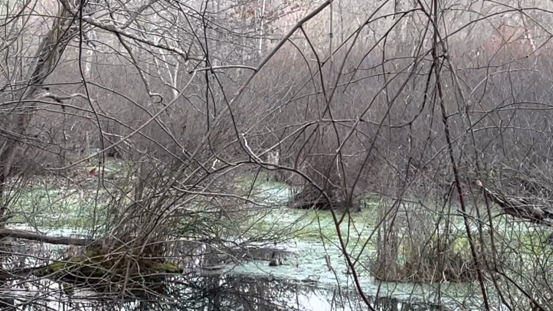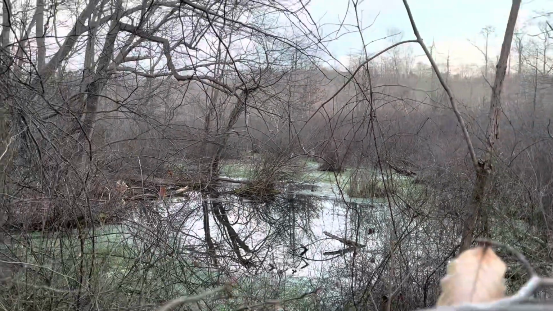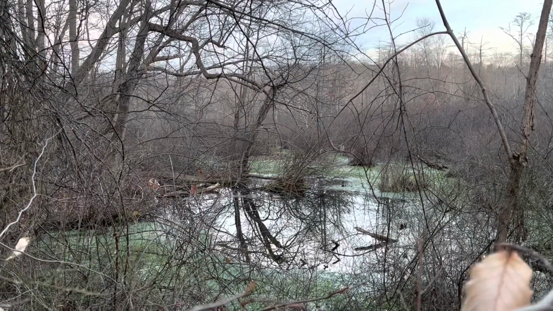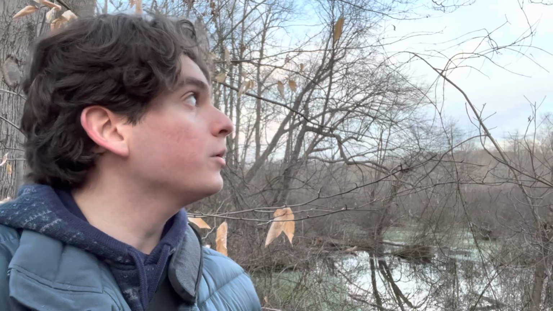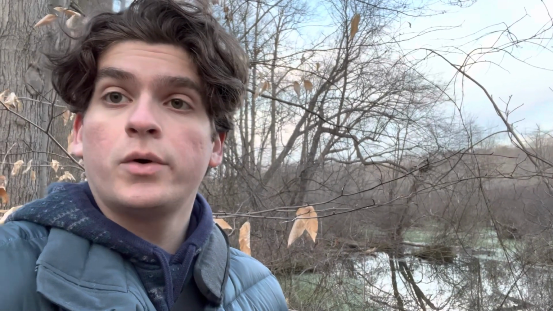Back there you can see a wood duck house, and I have seen wood ducks here. I've seen an American bittern here. I've seen the rusty blackbirds and lots of other birds here. And this is just what it looks like in the winter when everything is dormant, but in the growing season it looks really fairy tale like and really cool. And it looks cool now too.